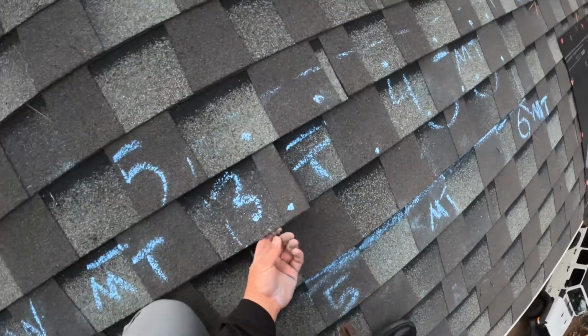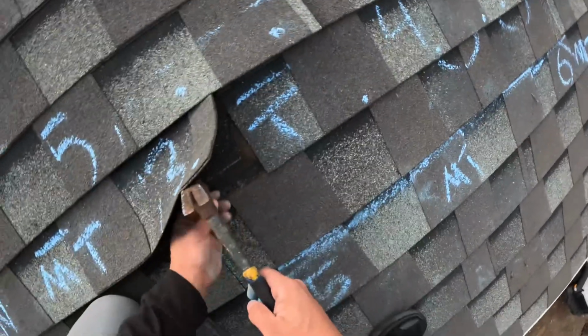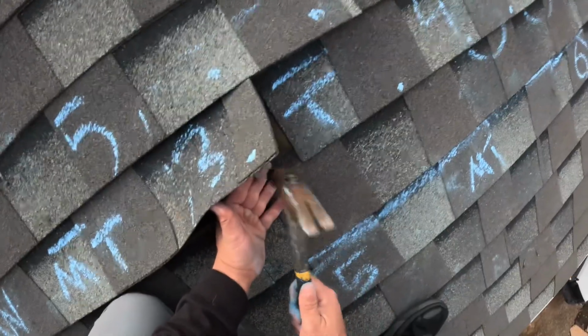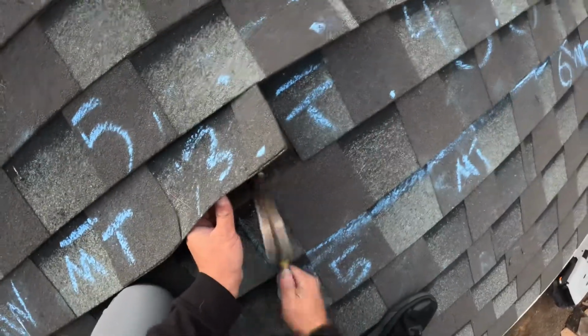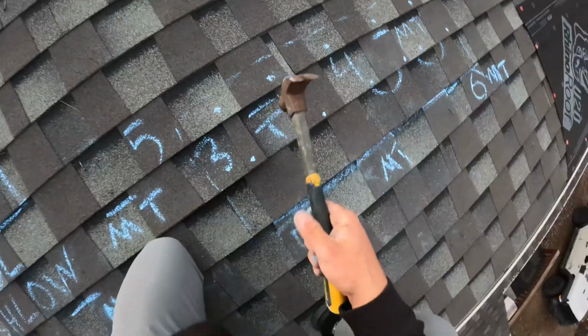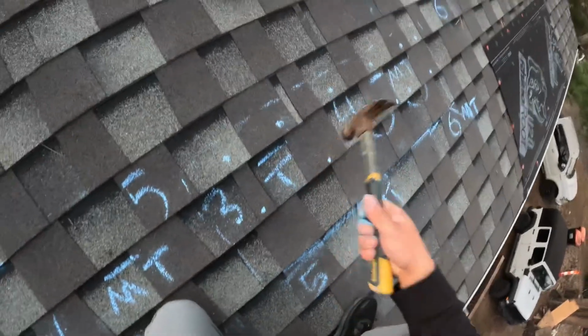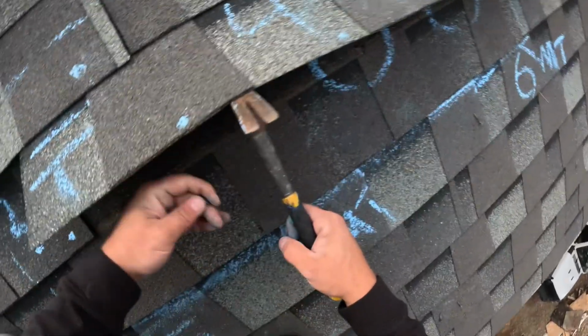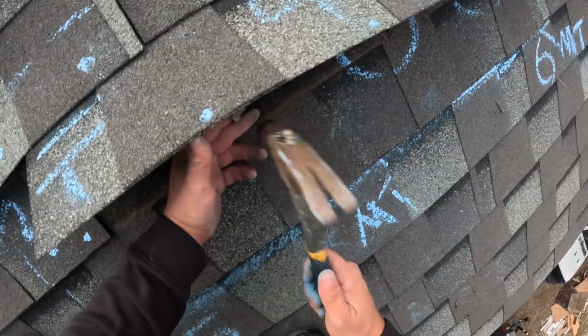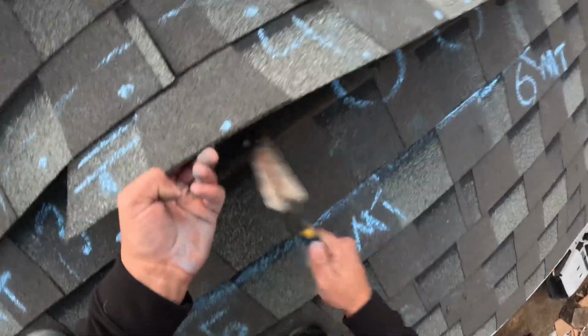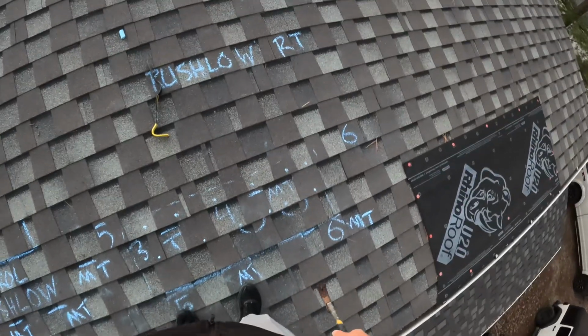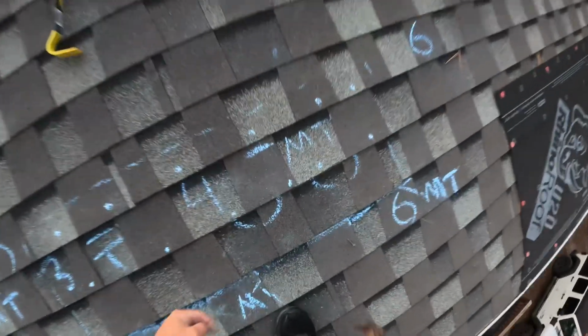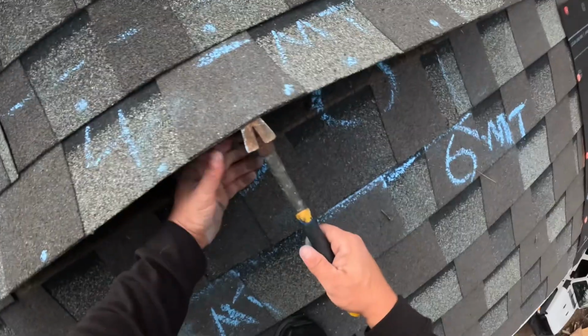Again, I have to lift the shingle high enough to get the nail in the nail line, perpendicular to the roof deck. Just like that. I'm gonna do 5 per shingle, like I removed. Again, I'm lifting the shingle just high enough to re-nail. Only high enough to re-nail, not any higher than I need to.